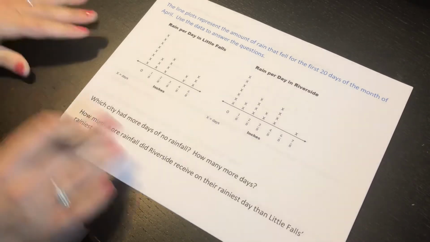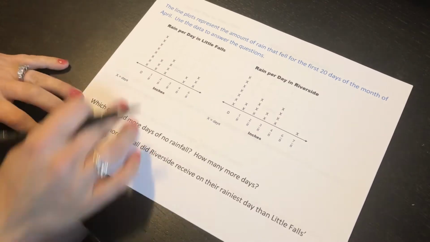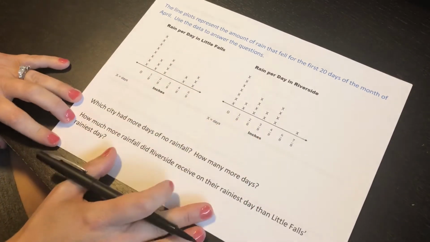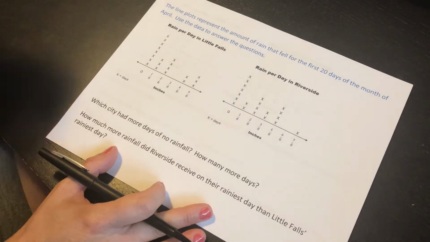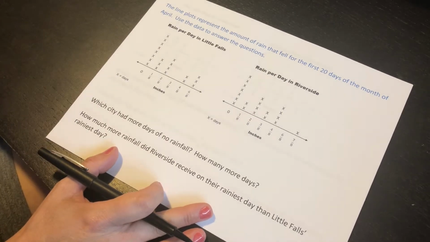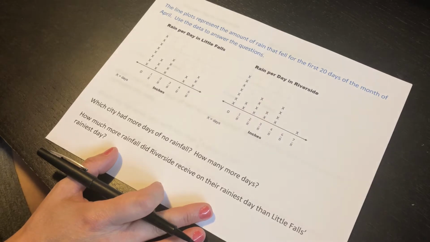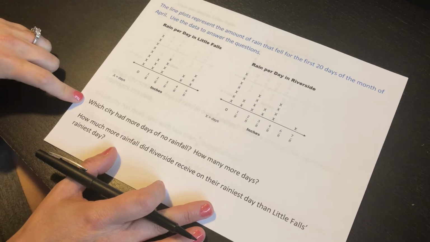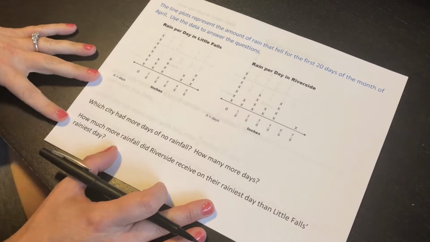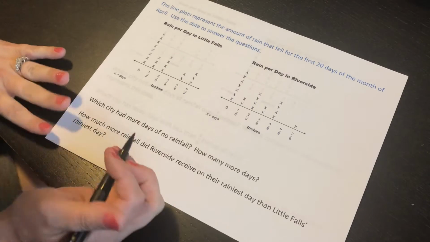Okay, so in this case, I'm going to compare data for two line plots. The line plots represent the amount of rain that fell for the first 20 days of the month of April. Use the data to answer the questions. Which city had more days of no rainfall and how many more days did they have of no rainfall?